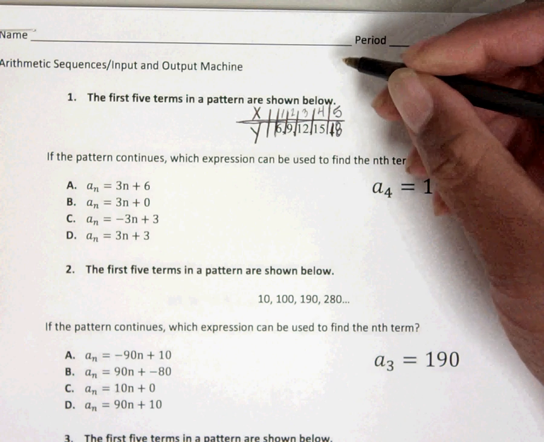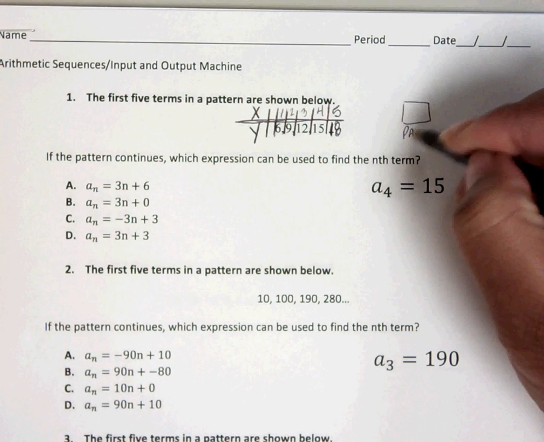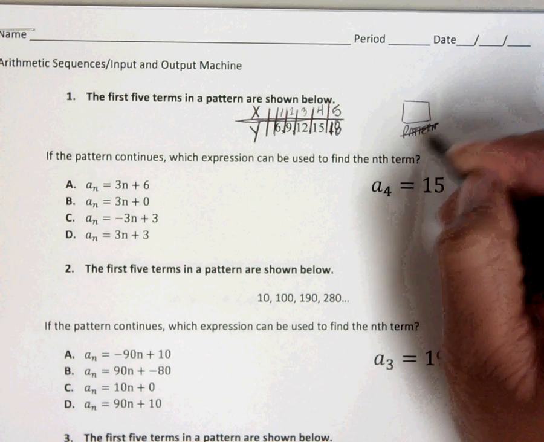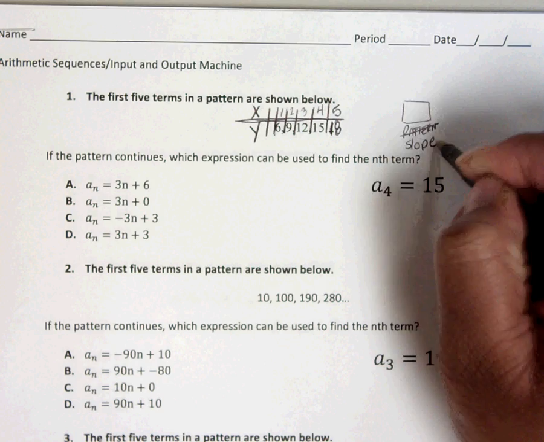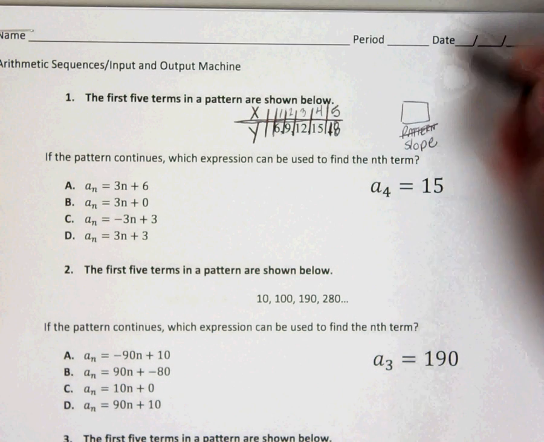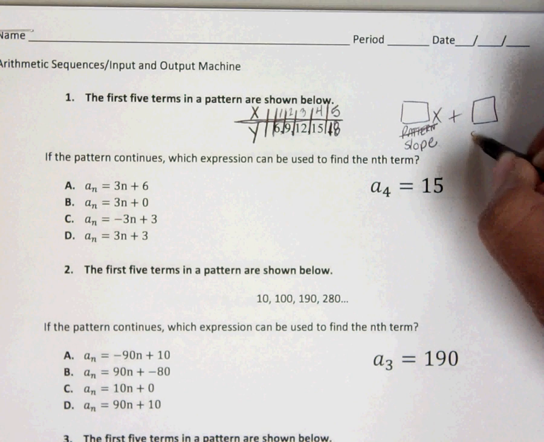Okay, so now I need to find my pattern, and I'm going to start using a different word. I don't want to use the word pattern anymore. I want to use the word slope, because slope means pattern. And I'm not going to use starting point anymore.